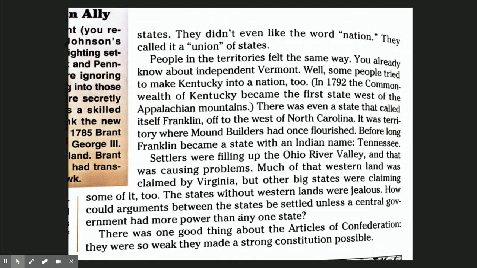People in the territories felt the same way. You already know about independent Vermont. No, you don't, because we didn't read that chapter. Well, some people tried to make Kentucky into a nation too. In 1792, the Commonwealth of Kentucky became the first state west of the Appalachian Mountains. There was even a state that called itself Franklin. Well, not really a state. A hope to be a state, maybe, off to the west of North Carolina. It was territory where the mound builders had once flourished. Before long, Franklin became a state with an Indian name, Tennessee.